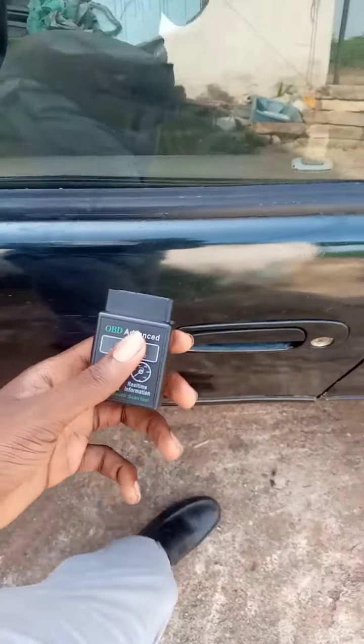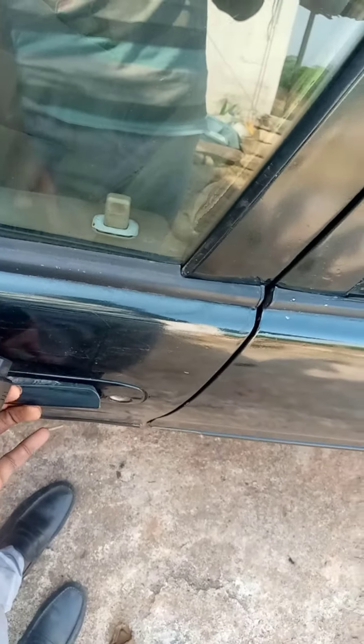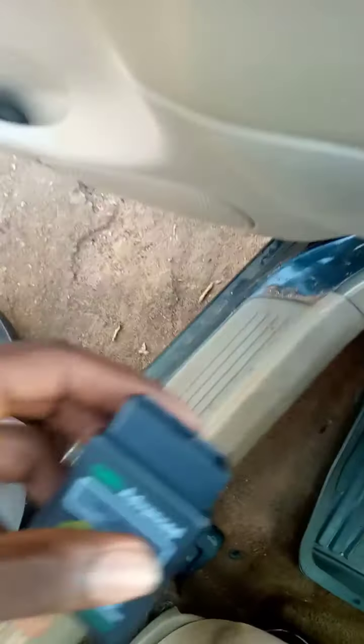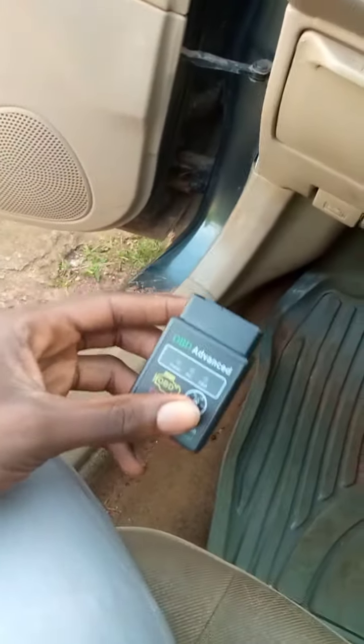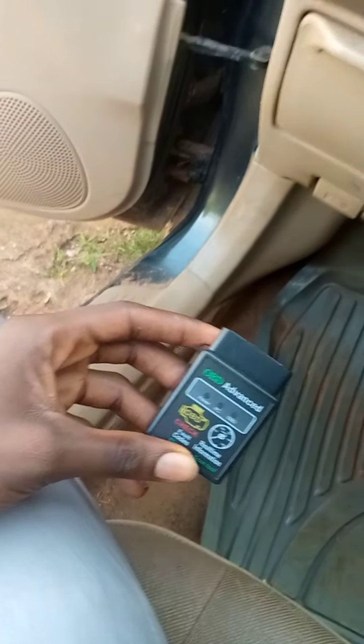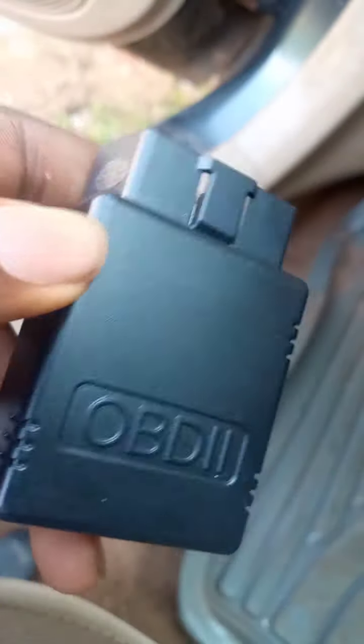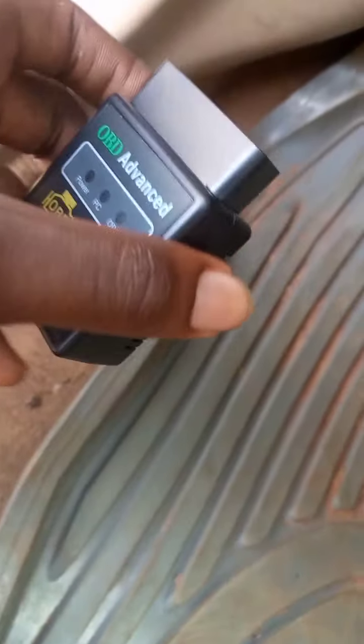We're going to be looking at this ELM 327 and checking its function to diagnose this Toyota Corolla 1999 model. So firstly, we're going to take the ELM 327 and place it on the port. You can see it's a 16 pin plug, OBD II protocol. So I'll just go for that.